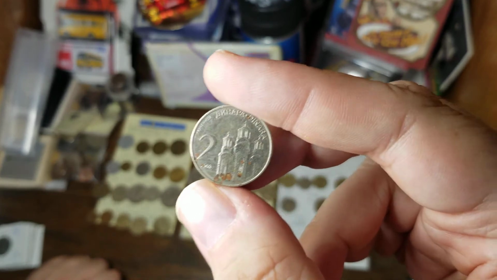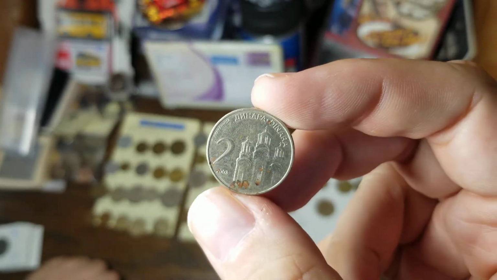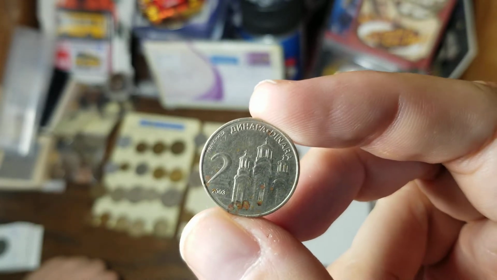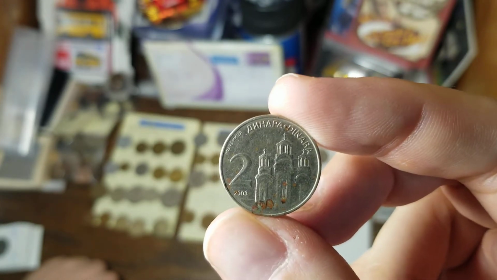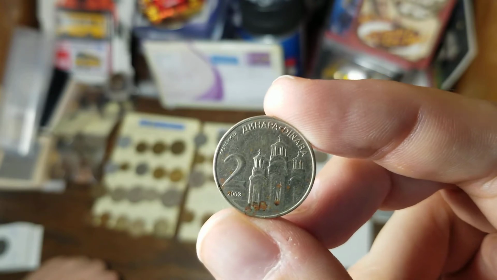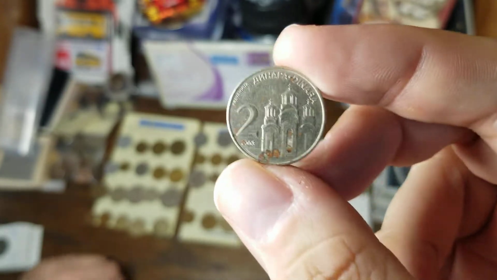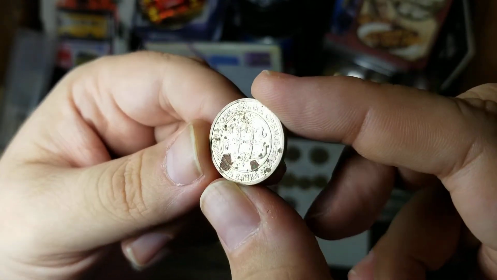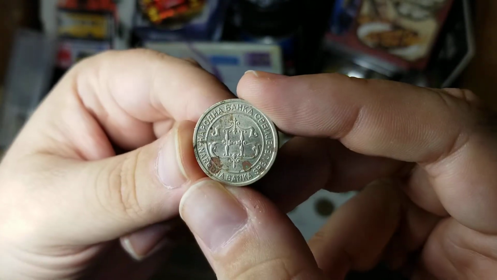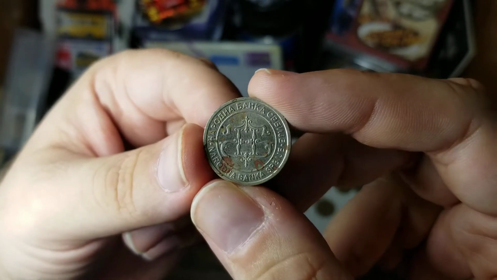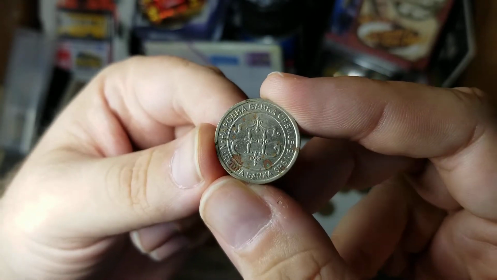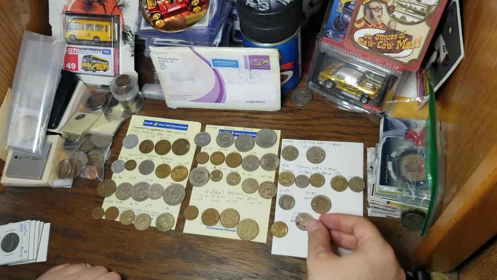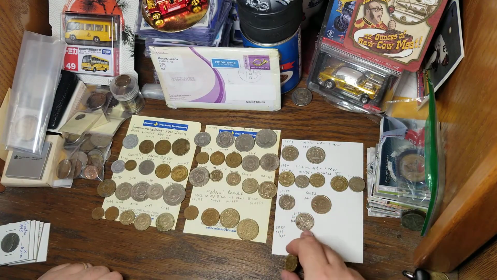Now, I didn't have a 2 dinar coin from the most recent Yugoslavia, but this is the 2 dinar coin from the first of Serbia. So this one's KM 35, and this is the Gračanica Monastery. Unfortunately, this coin has a lot of corrosion to it, but this unusual set of squiggles in the center circle here is the logo of the Bank of Serbia. That was KM 35, by the way.